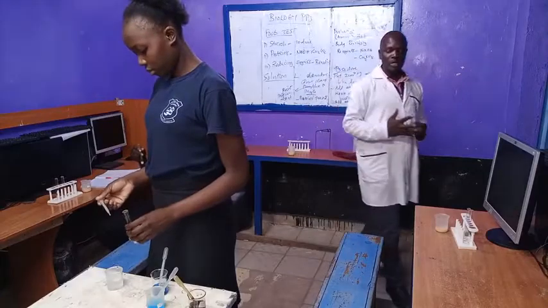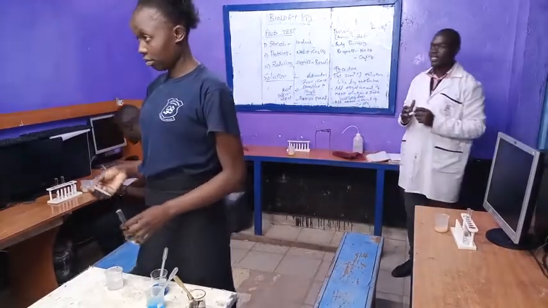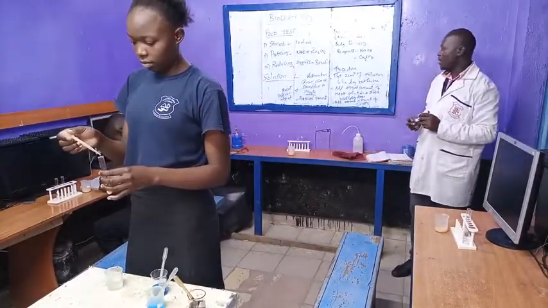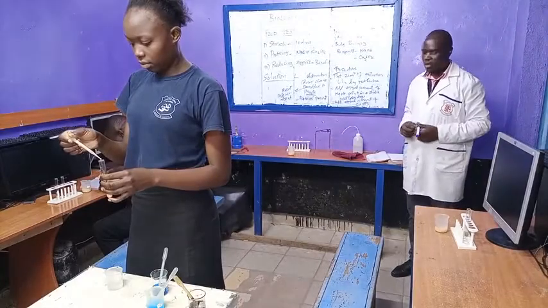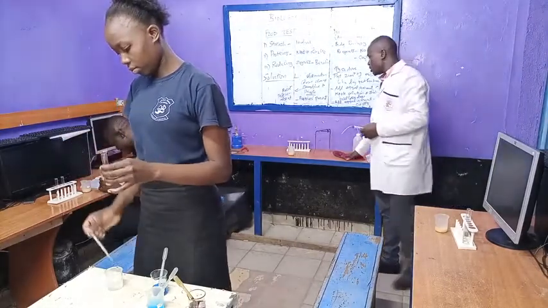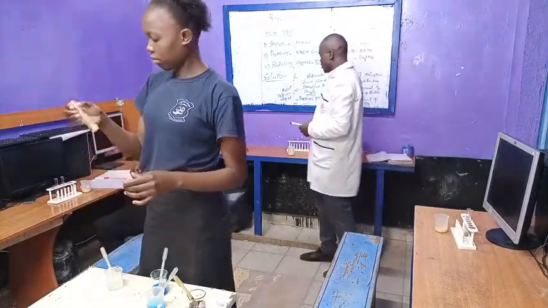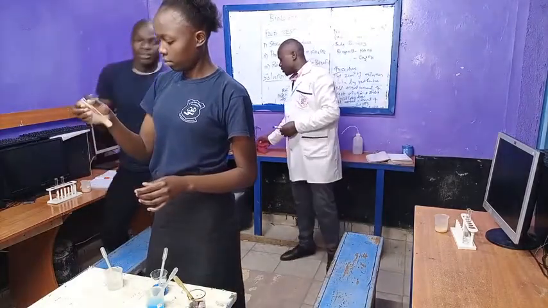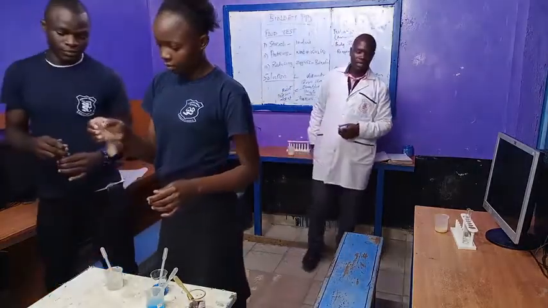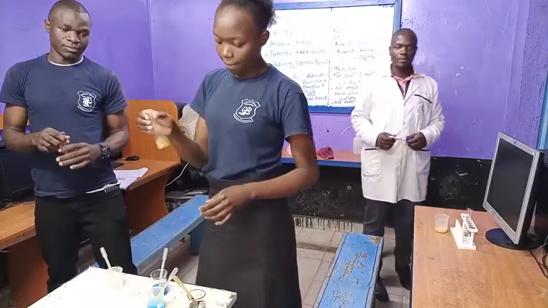So kindly ensure that you use the reagents that you've been given well. Ensure you know the reagents that you're using before you apply them.